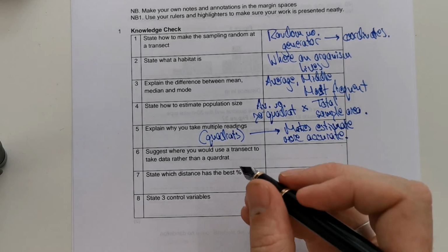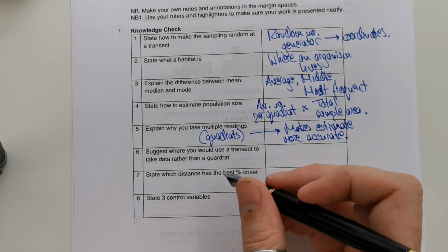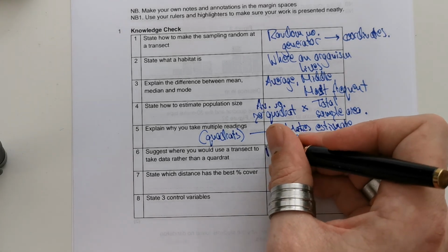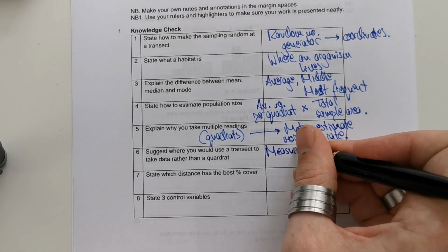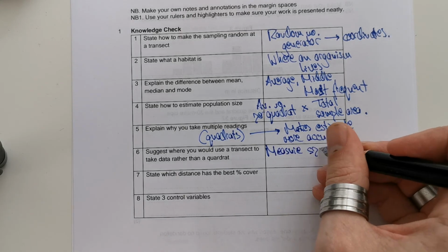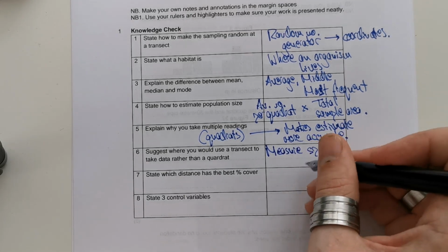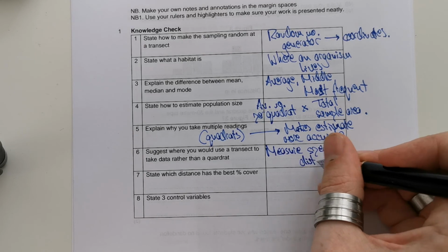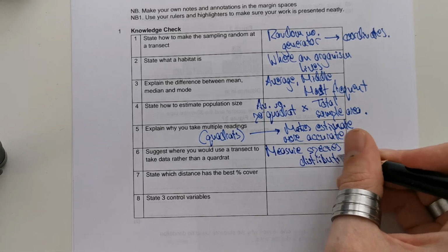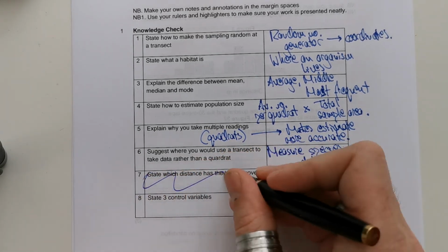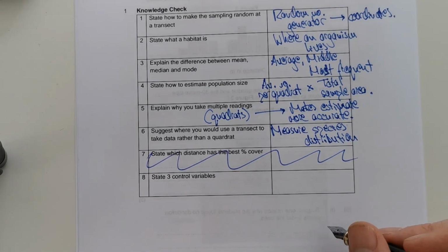Now, suggest where you would use a transect to take data rather than a quadrat. Not to measure the number or estimate the number, but to measure species distribution. Don't worry about that last question. It's not very well phrased.